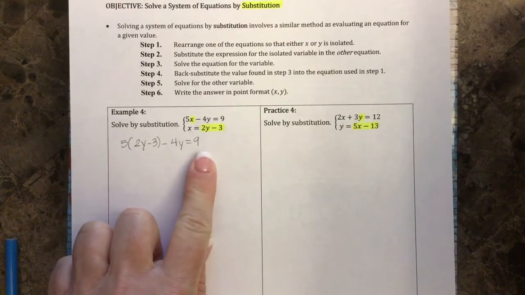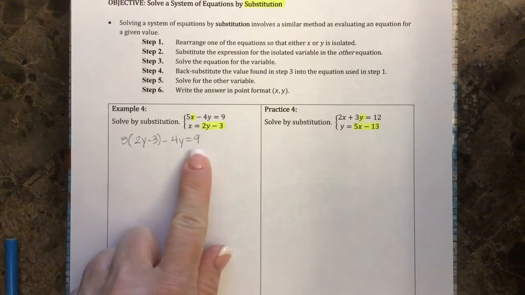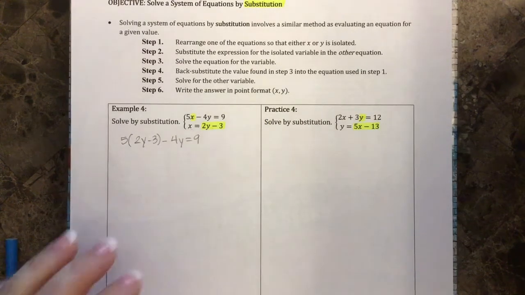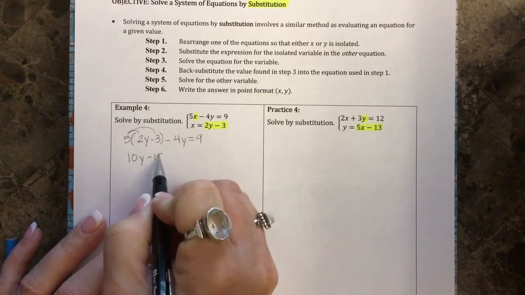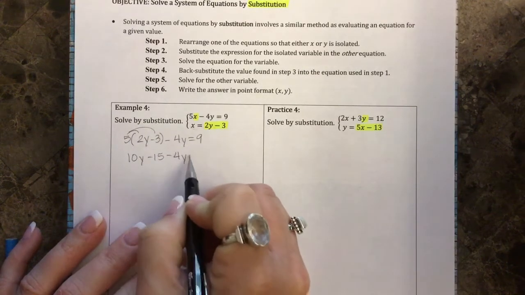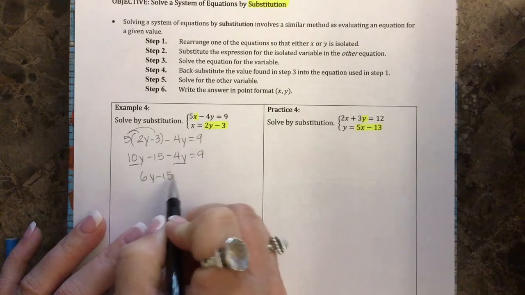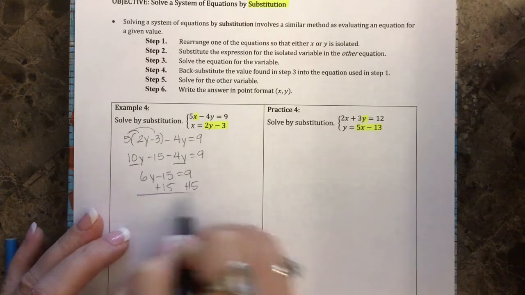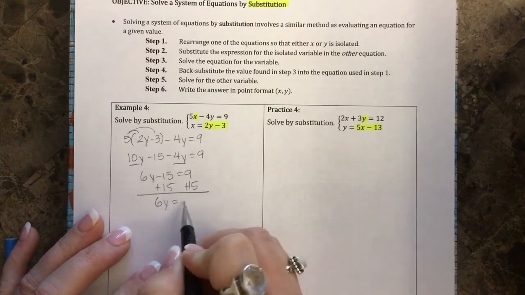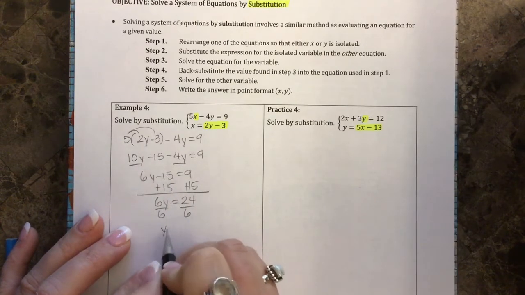But if I want to find out what my point is, my x value and my y value, I'm going to actually have to only have one variable in the equation. So I'm going to distribute. I'm going to combine my like terms. And then solve for y.